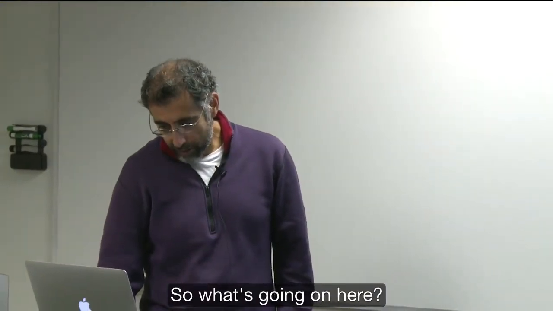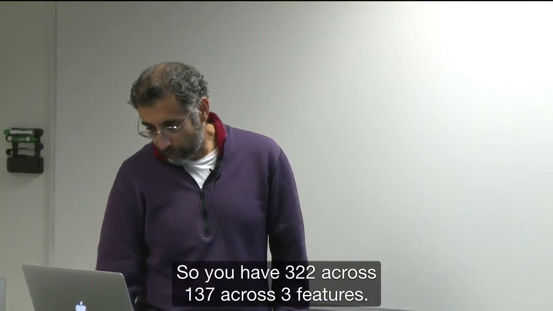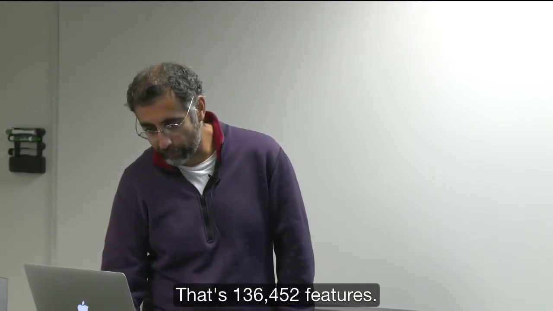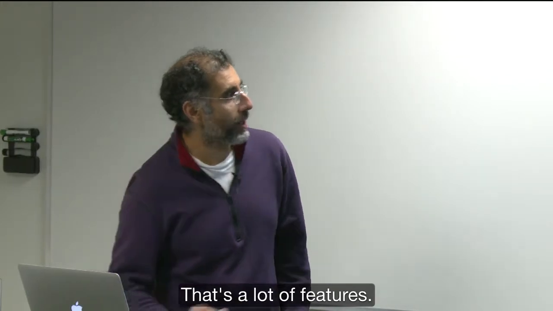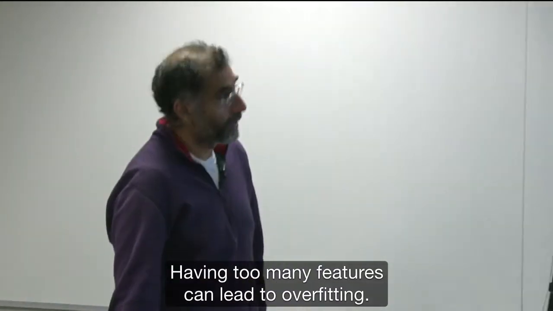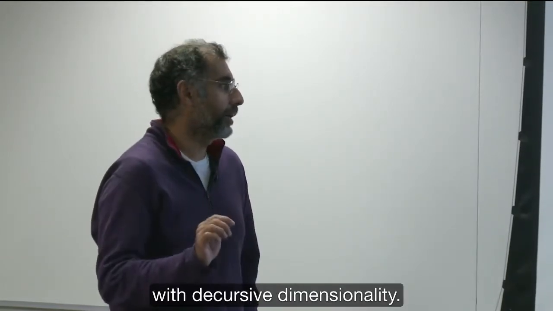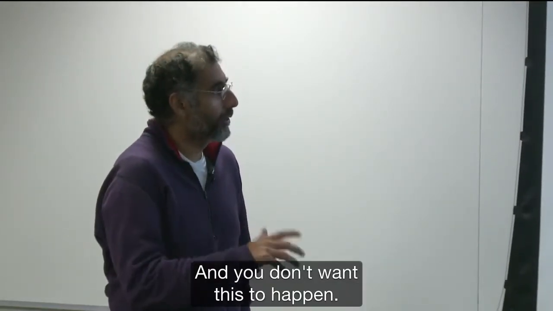So what's going on here? You have 322 cross 137 cross 3 features. That's 136,452 features, right? That's a lot of features. Having too many features can lead to overfitting. Having too many features can lead to problems with the curse of dimensionality. And you don't want this to happen.